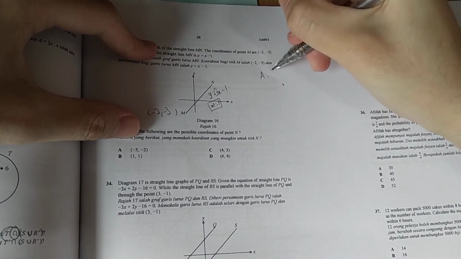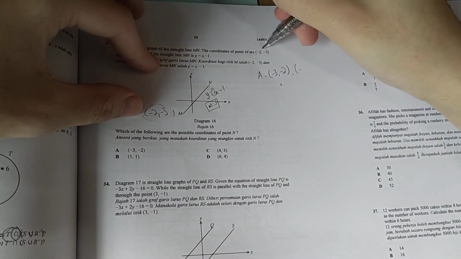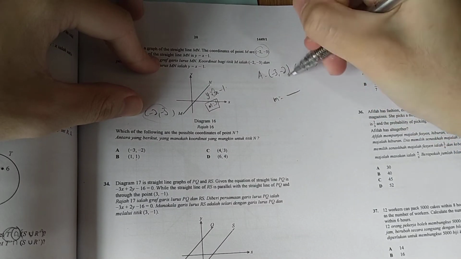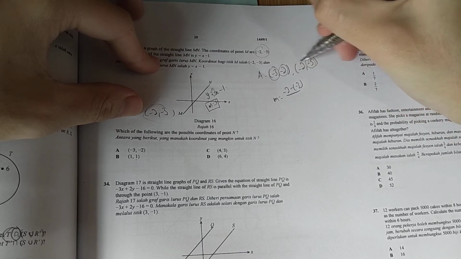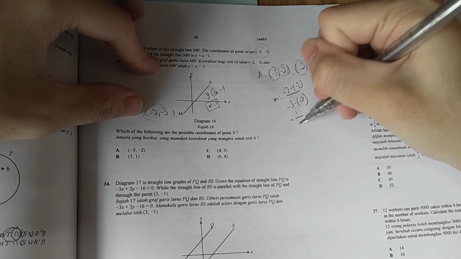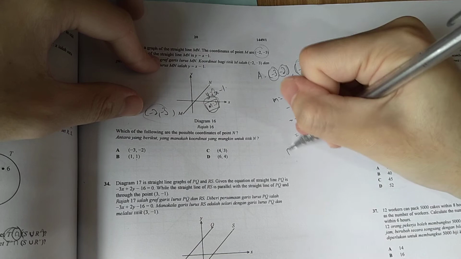So let's try A. -3, -2, and this point M that they give, -2, -3. And you try to find the gradient. So y minus y over x minus x. So -2 minus -3, y minus y, and then -3 minus -2. So it will be -2 plus 3 is 1, -3 plus 2 is -1, so it's -1. So it's wrong. The gradient should be 1. So A is wrong. B.